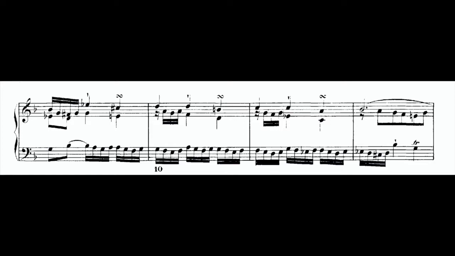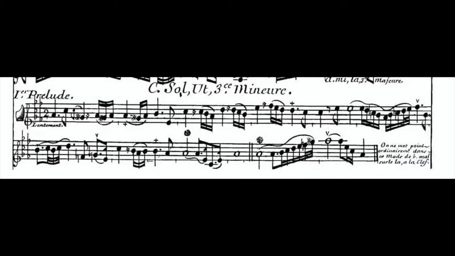I will play so you will understand. Making this, you won't have this problem of parallel fourths. This is an interesting example. And now we are speaking about the appoggiatura.